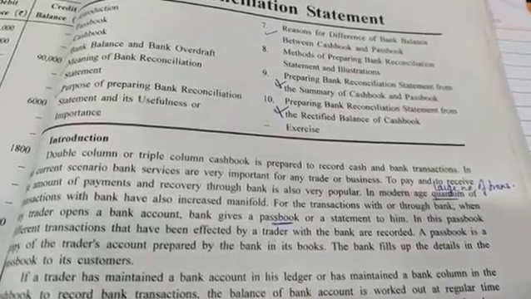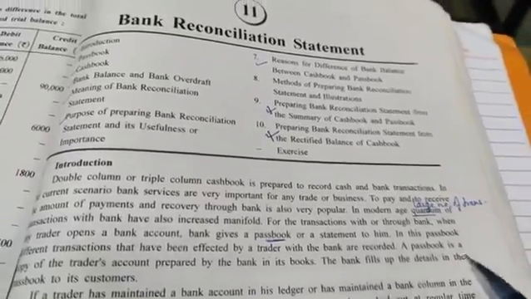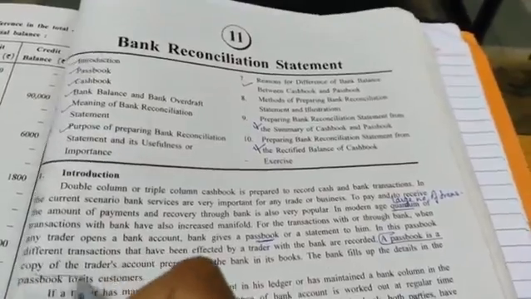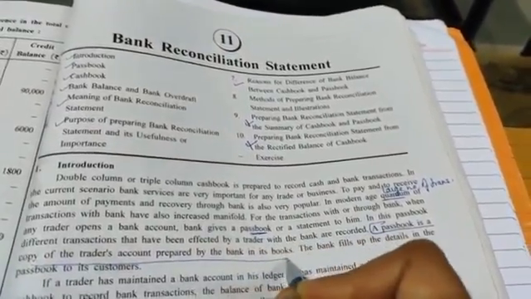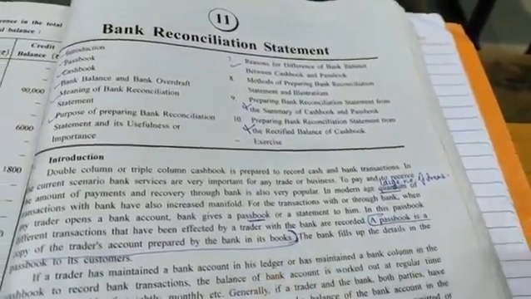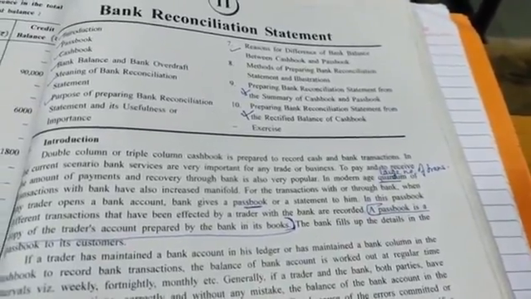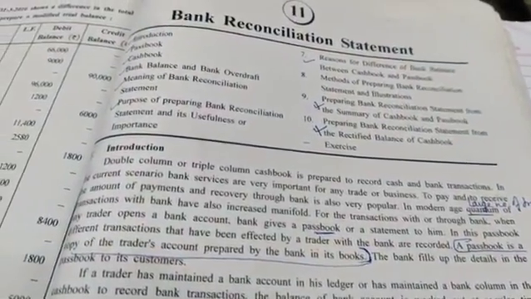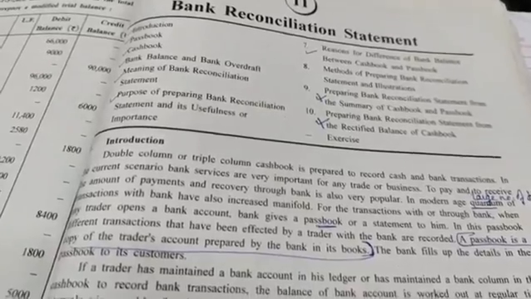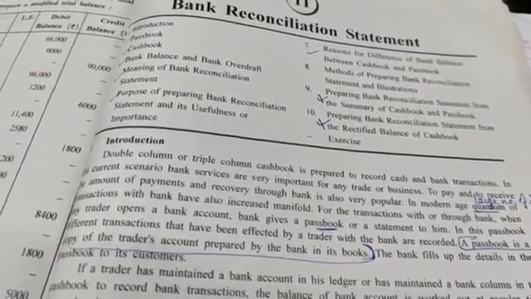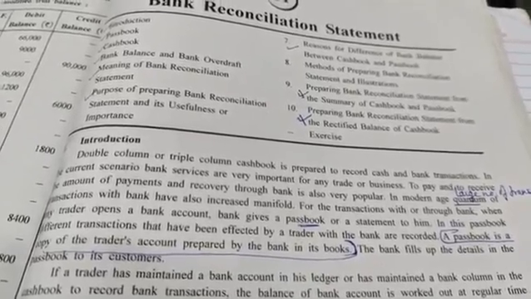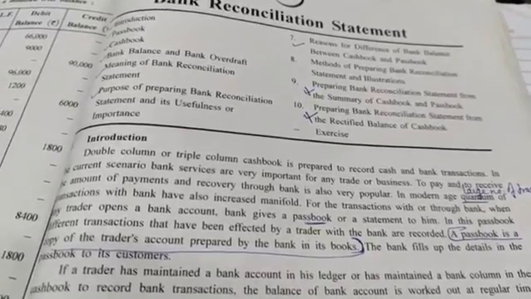A passbook is a copy. What do you mean by a passbook? This is the meaning of passbook. A passbook is a copy of a trader's account prepared by the bank in its book. The bank fills up the details in the passbook for its customer. How will the customer know what type of transactions they are doing, cash withdrawal or cash deposited? At a time they can't remember each and everything, on which date they have deposited or on which date they have withdrawn.